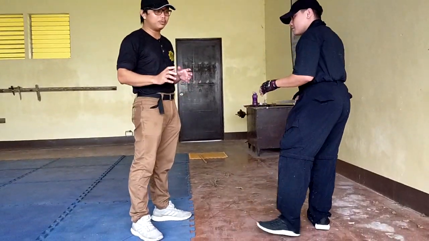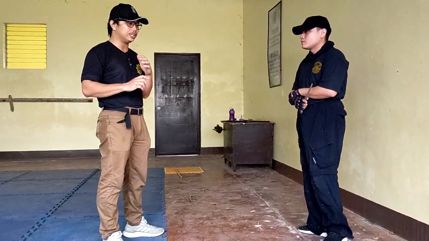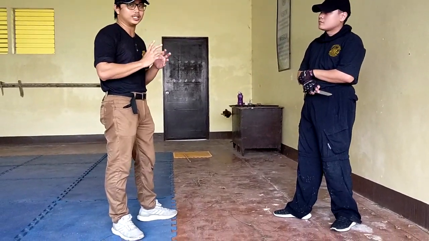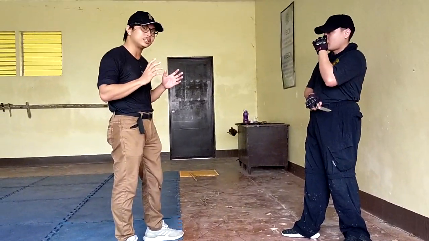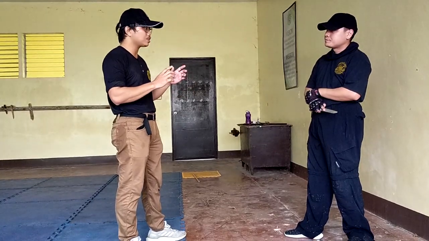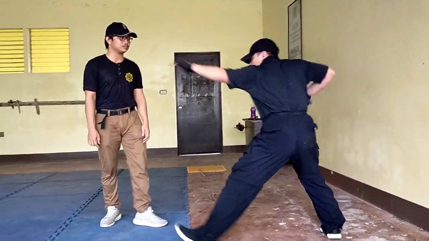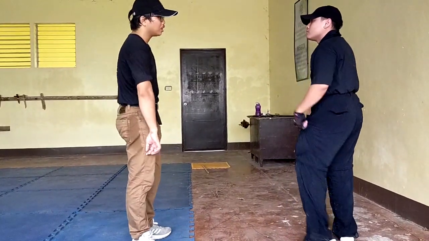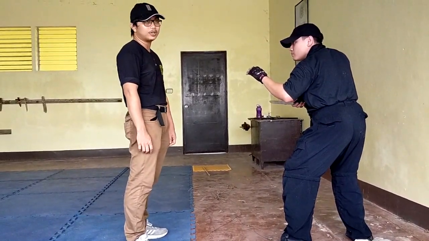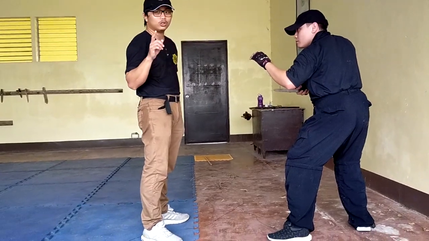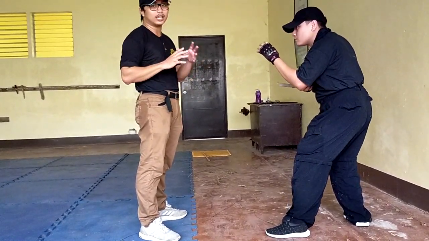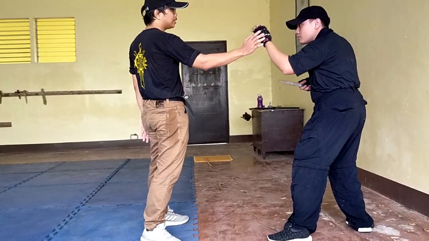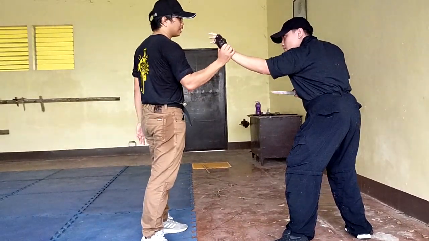So, what we will be learning right now is a counter offense to a certain knife attack, which is this attack. In that kind of attack, first we should notice, as I have said, that we have this hand.